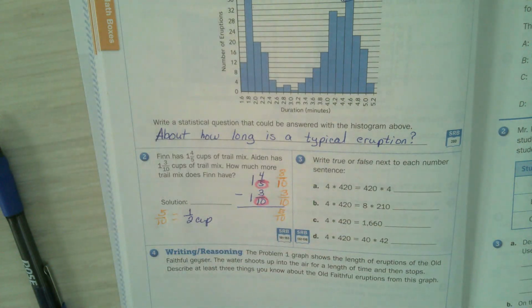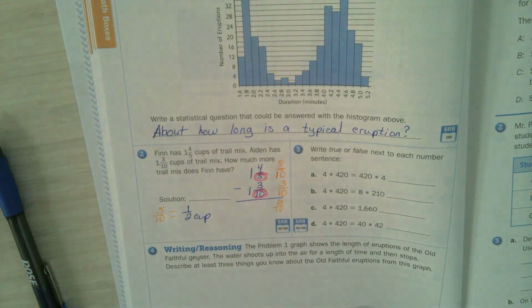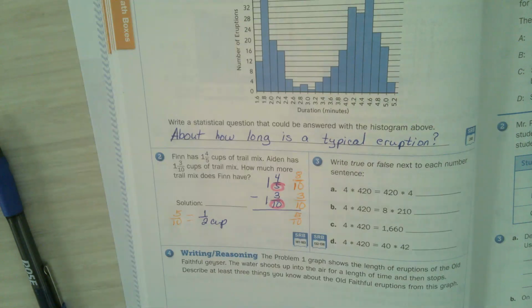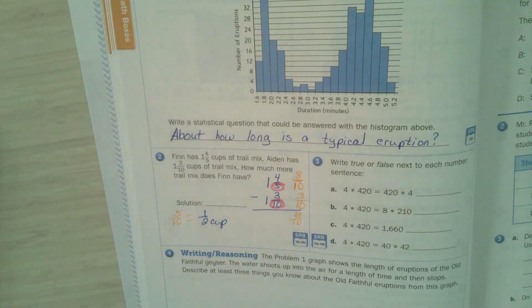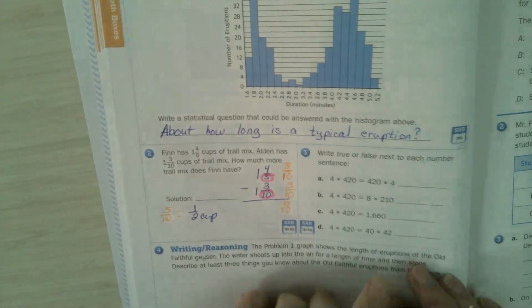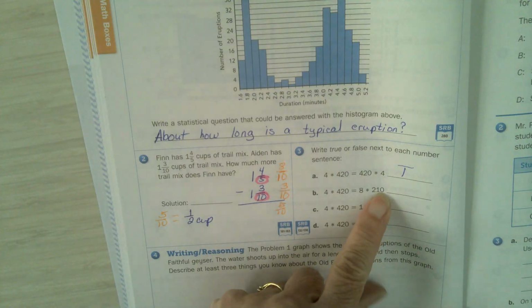All right, now we're going to look at the next one and determine which ones are true and which ones are false. Now, in math box 3A, is that true or false? That one is true, yeah. 4 times 420 is the same thing as 420 times 4. That is true.